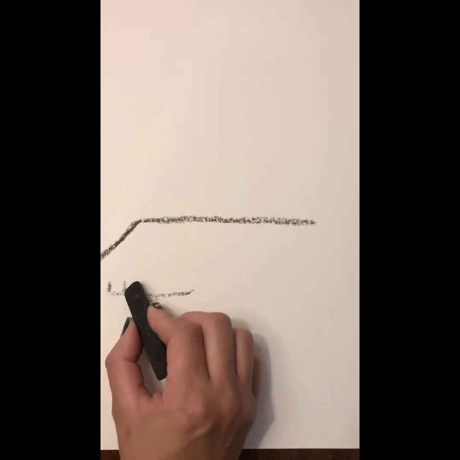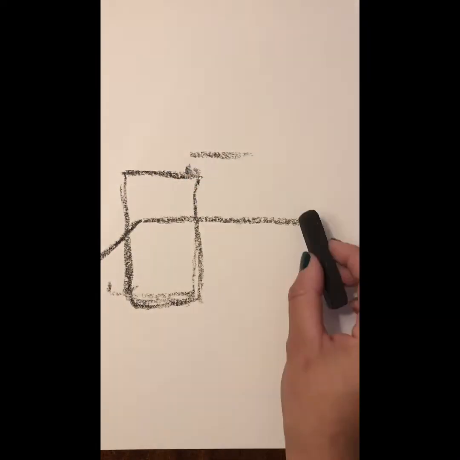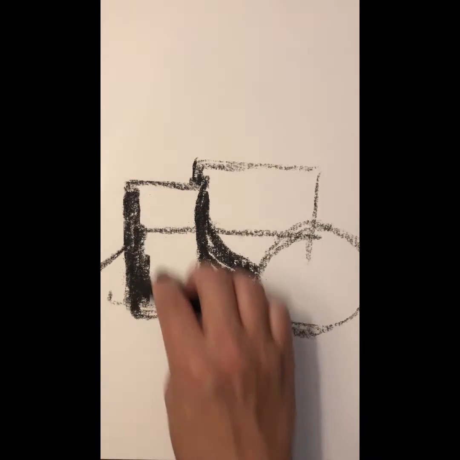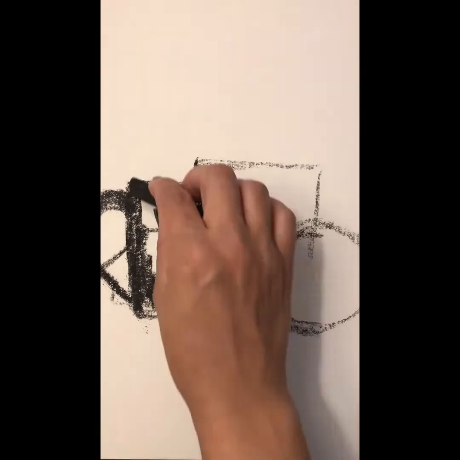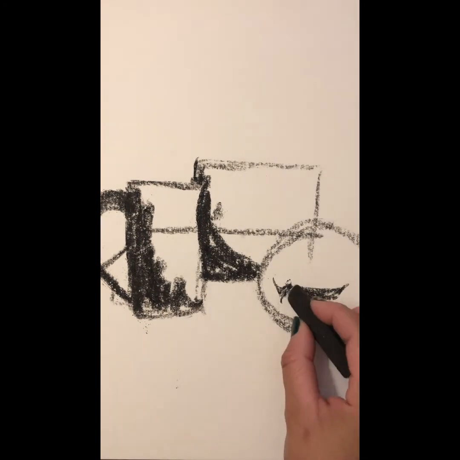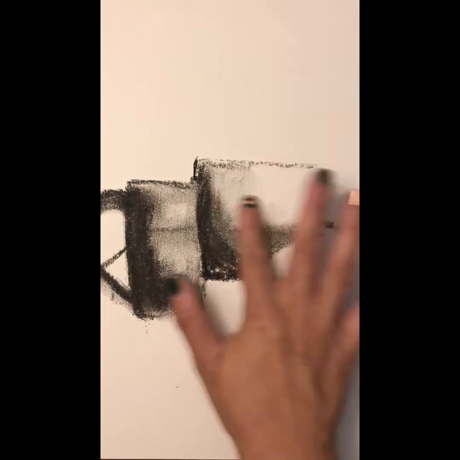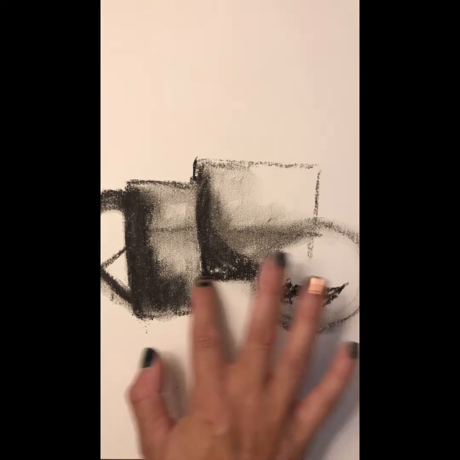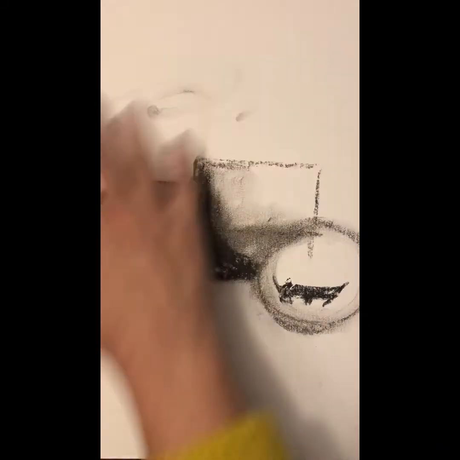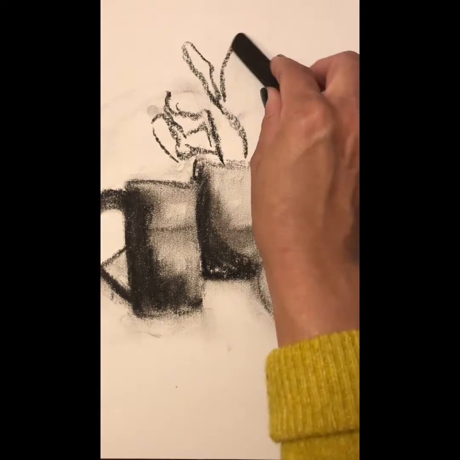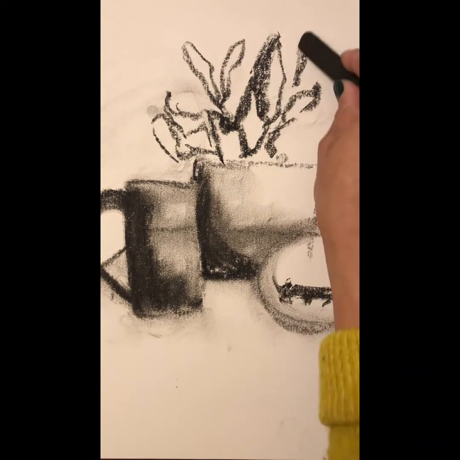Using the charcoal, I started drawing the space of the table with simple lines. Then I laid out my objects as simple shapes: a rectangle, a square, and a circle. I then looked at the areas for dark shadows, and I filled them in with the charcoal. I used my fingers to soften the shadows.